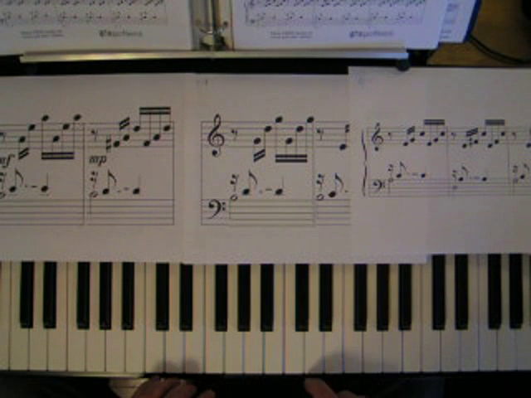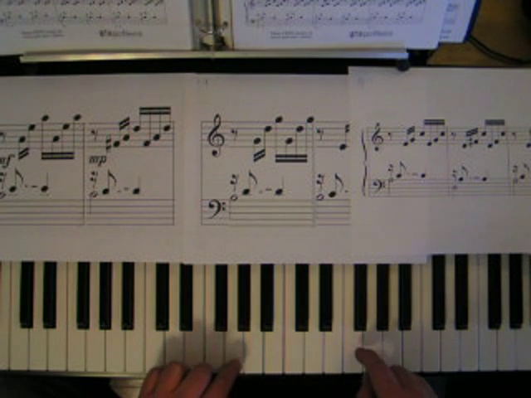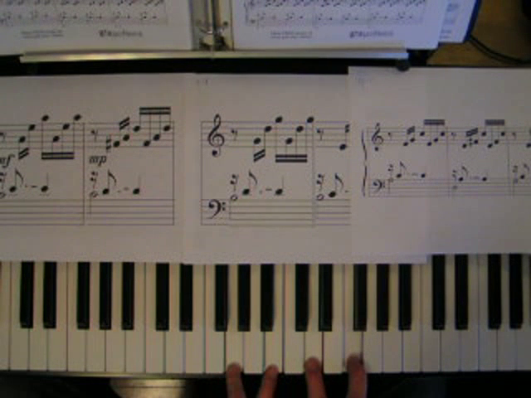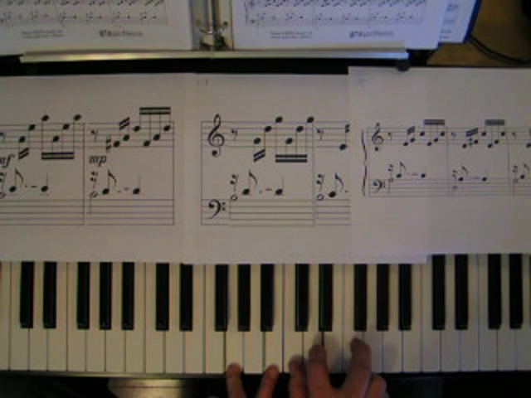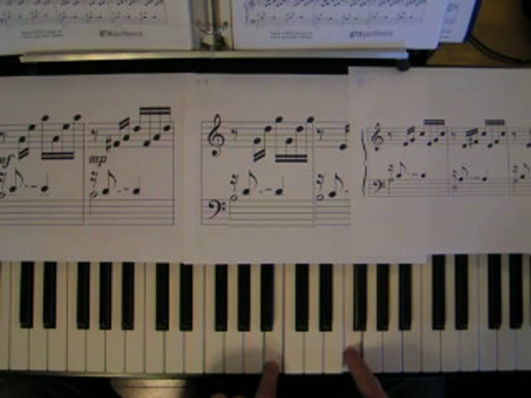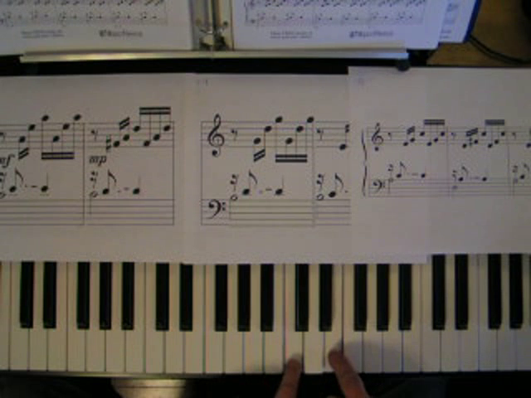Same thing that happened with this G7 chord. Okay, so this third is a leading tone to C. This minor 7th wants to drop down. So this tritone here resolves.